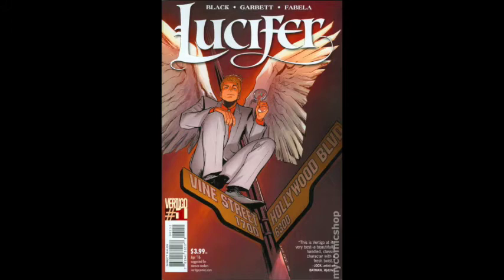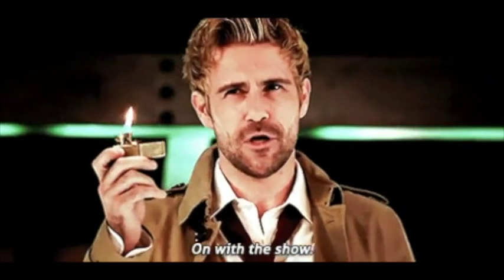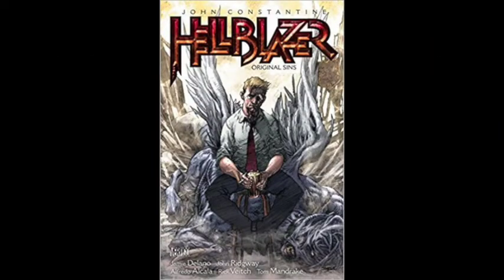And then eventually down the line, as Vertigo dissolved, John Constantine would come back to DC specifically, and that's where he's currently at in the Hellblazer series. It's been around since 2013, but they canceled the first series, Constantine, in 2015, and then the Hellblazer series started in 2015, and it's currently going on right now. So yeah, it's kind of interesting.